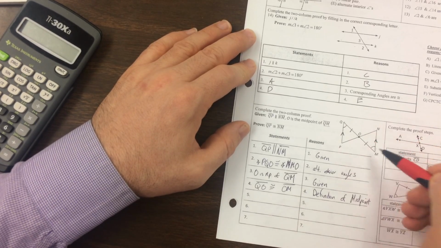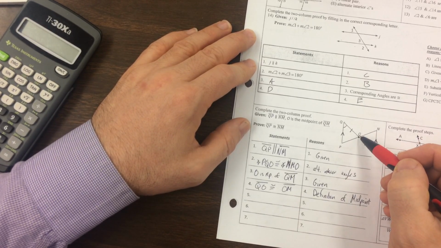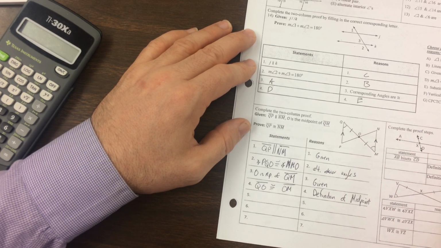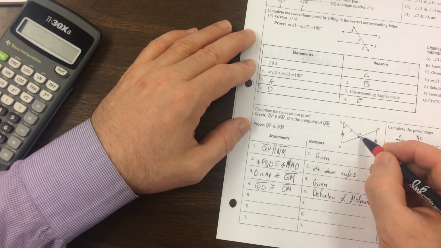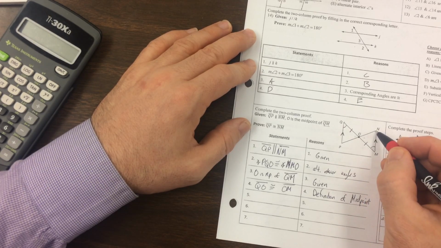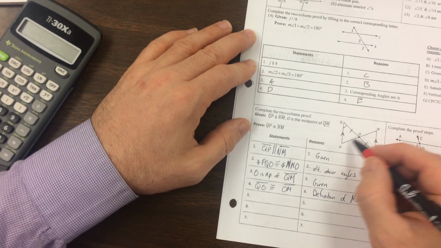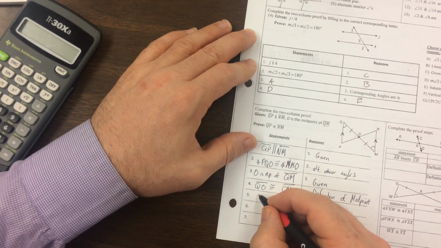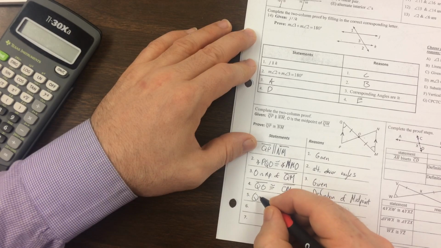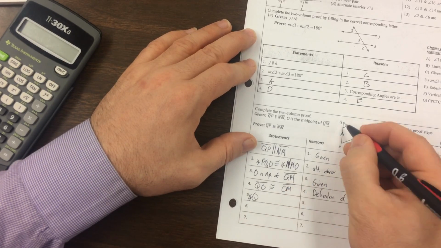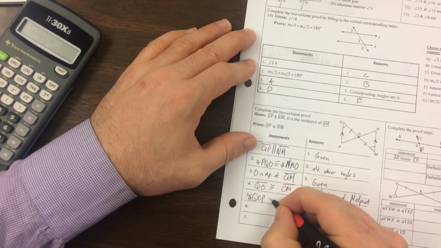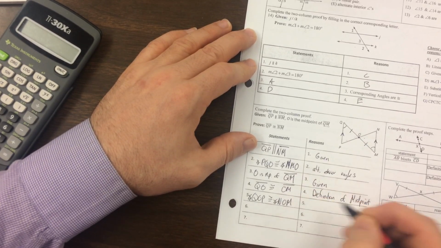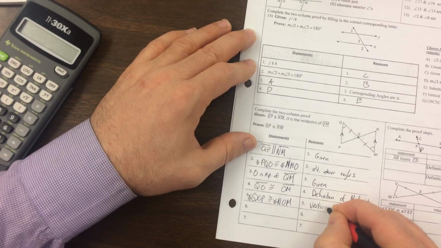So I've got an angle, I've got a side. All I need is another angle. There are two ways we could do this. I could either look here and say vertical angles, or I could say, well, here's another transversal, I have alternate interior angles. I'm going to do vertical angles, but either one would work. So angle QOP is congruent to angle NOM, vertical angles.